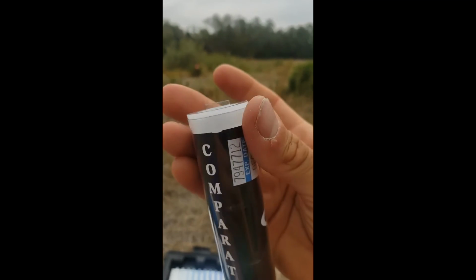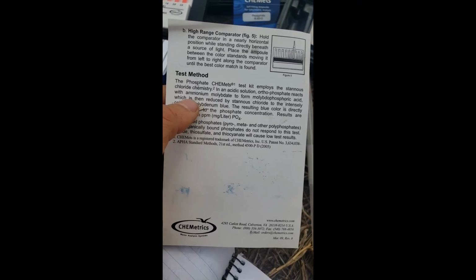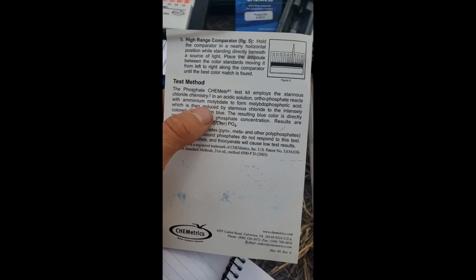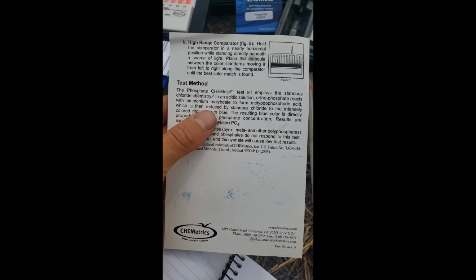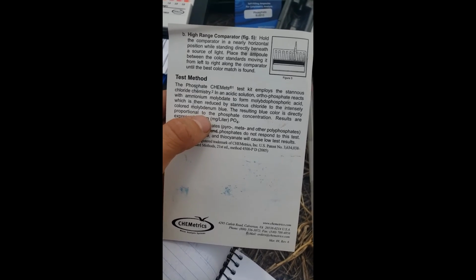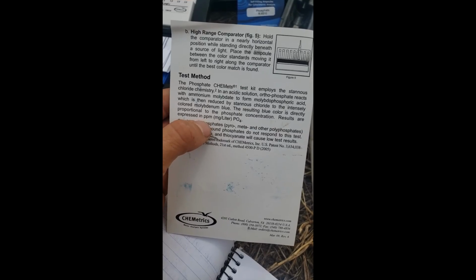Okay, so cool. So we figured out the phosphorus is at 0.8. What actually went down here is a really cool chemical reaction. It uses the stannous chloride chemistry. So an orthophosphate reacts with ammonium molybdate to form molybdophosphoric acid, which is then reduced by stannous chloride to the intensely colored molybdenum blue. And that's the color that we see.